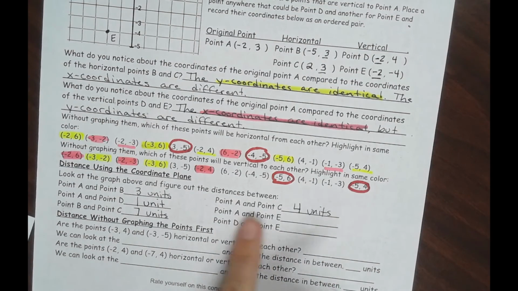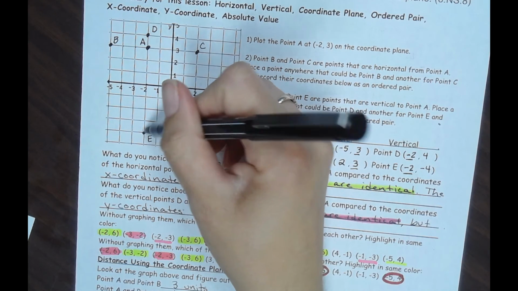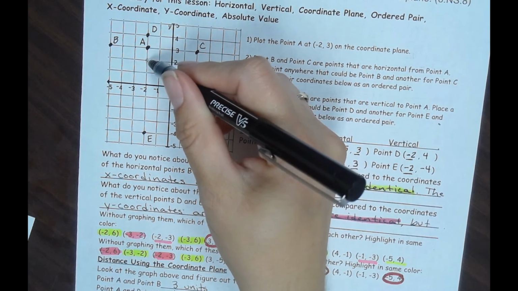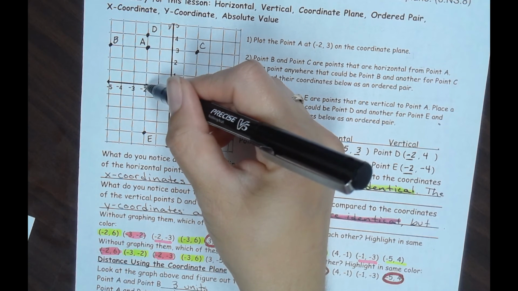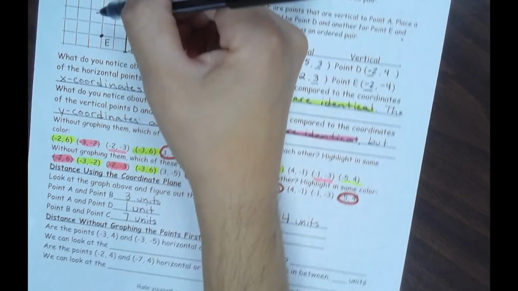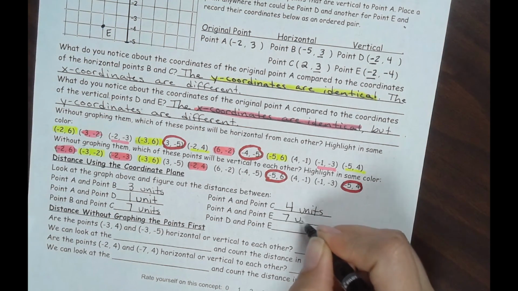From point A to point E, A to E, that's going from +3 down to -4, so that's 1, 2, 3 to 0, and then 1, 2, 3, 4 more, so that's 7 total. So that has a distance of 7 units.